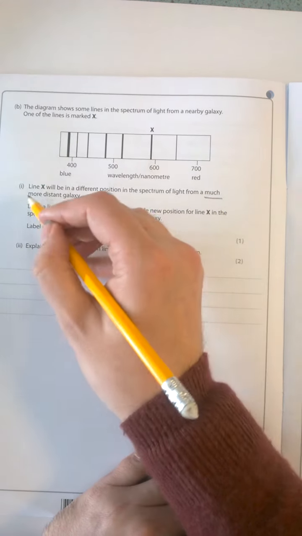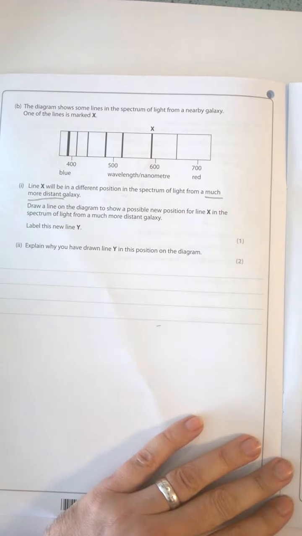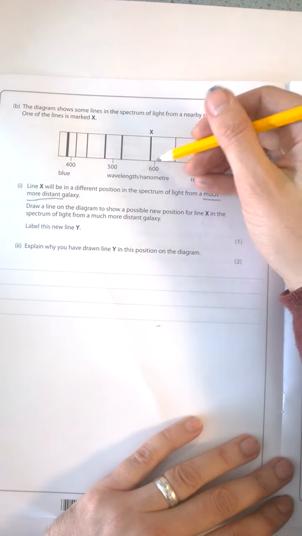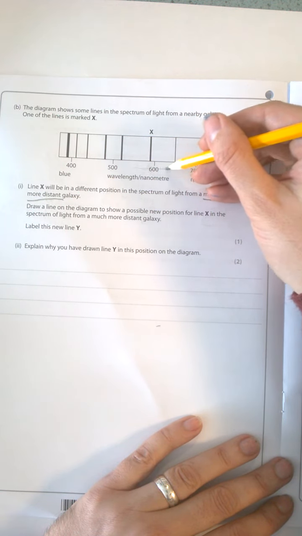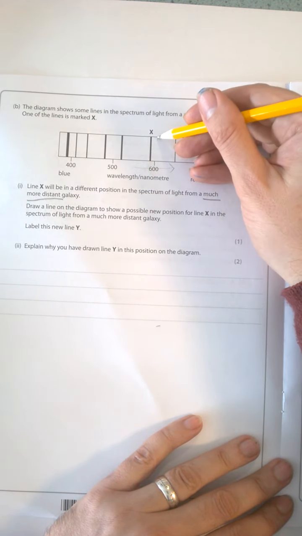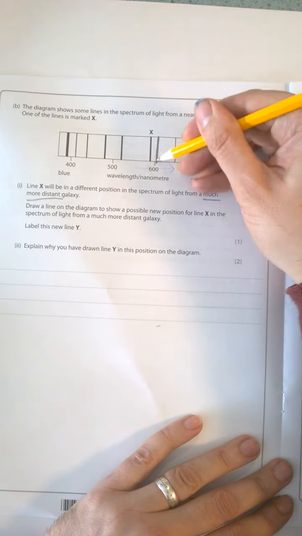More distant. So the universe is expanding. Galaxies which are further away are moving away faster. They are stretching the light more, which means that the light from the galaxy will have a longer wavelength.